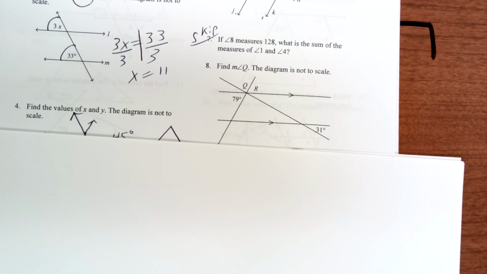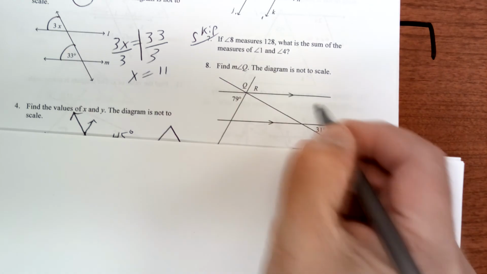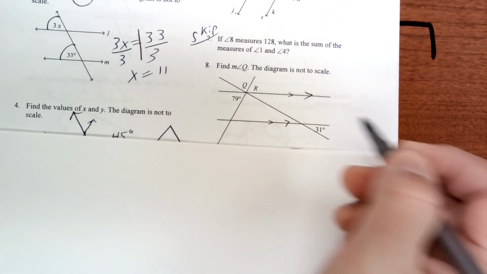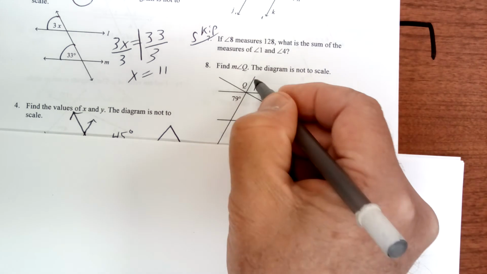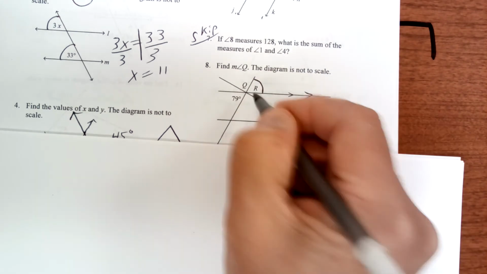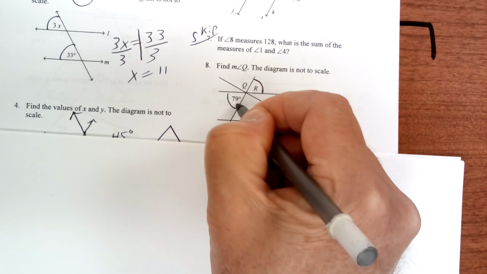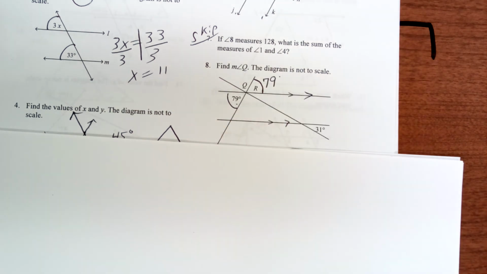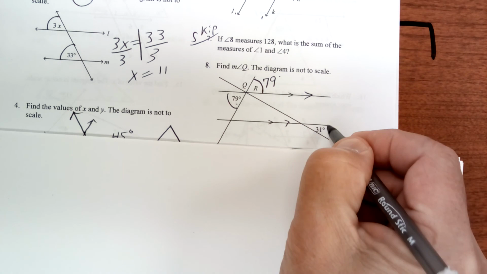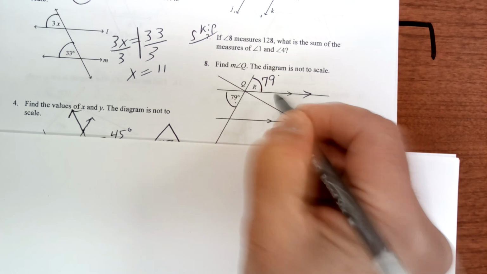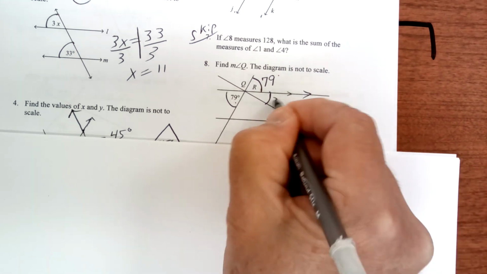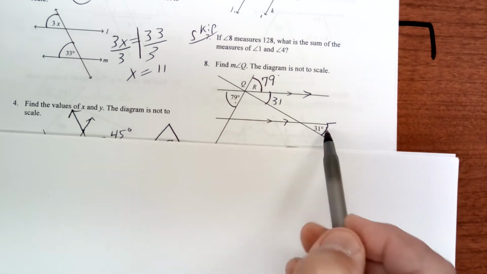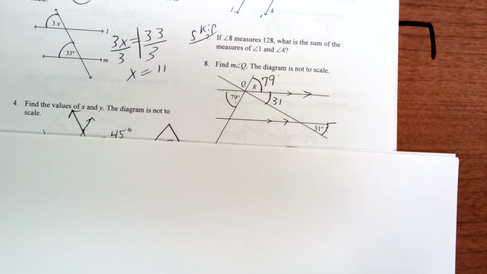All right, let's think. These lines are parallel. That's the first thing you notice. Okay? These are vertical. Angle R and angle, whatever that is, 79, they're equal. They're vertical. So right away I know that. I know that this line right here is going to be equal to this little one right here. It's 31 degrees. That's corresponding top or bottom. All right, so they want angle Q, so we got it now.